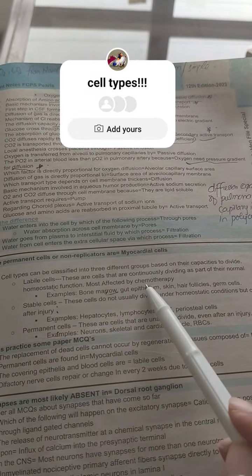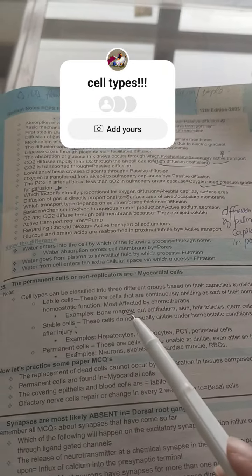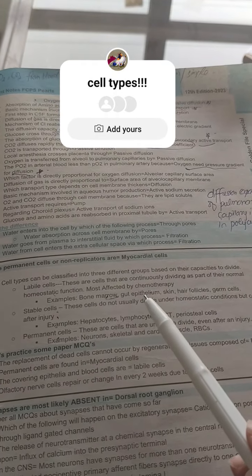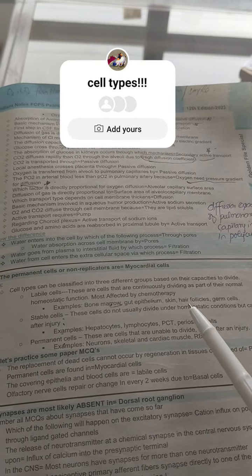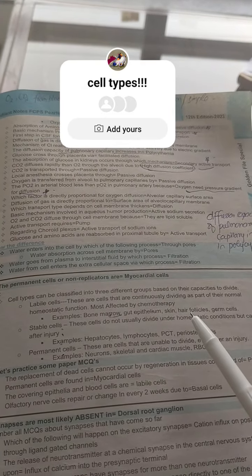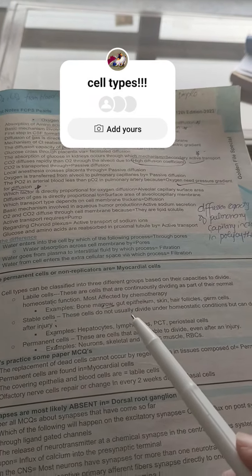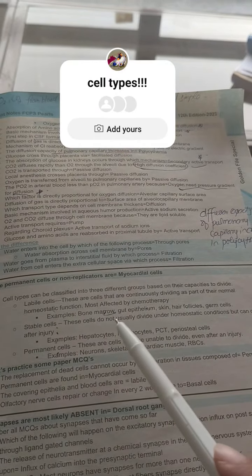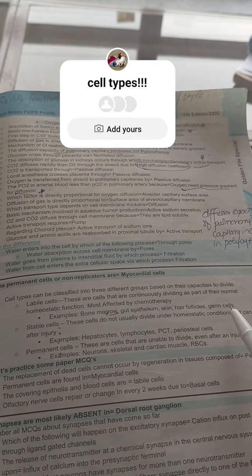Examples include bone marrow, gut epithelium, skin, hair follicle, germ cells. As we know, the bone marrow is continuously dividing, our GI system epithelium is continuously dividing, skin is continuously dividing, hair follicles, we have trillions of hair follicle germ cells. So labile cells are the cells that are continuously dividing as a part of their normal homeostatic function, and examples are bone marrow, gut epithelium, skin, hair follicles, and germ cells.